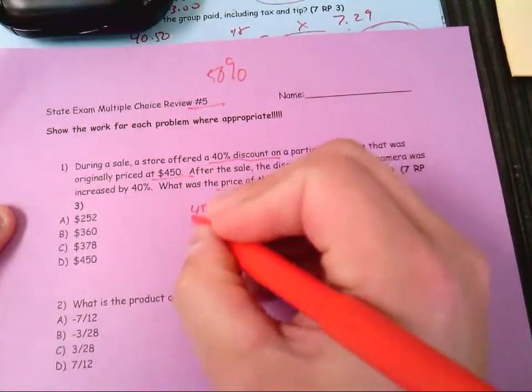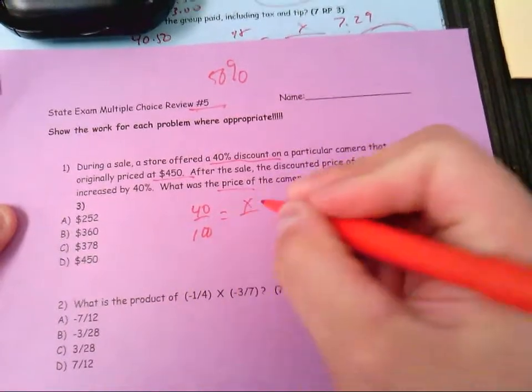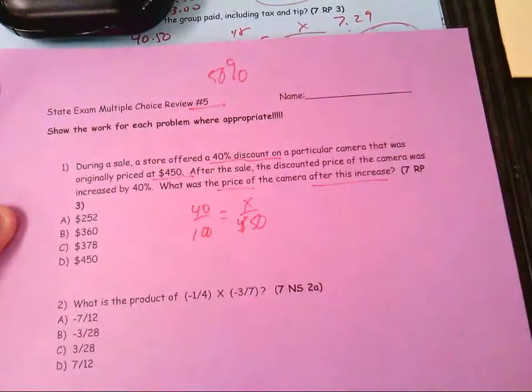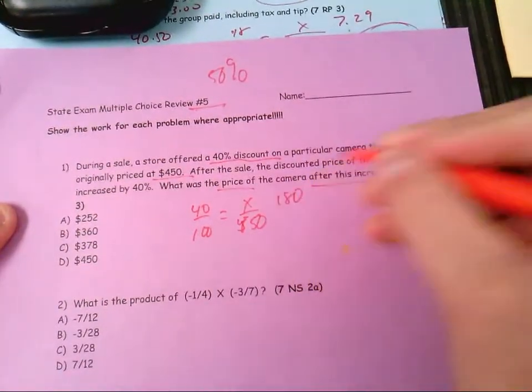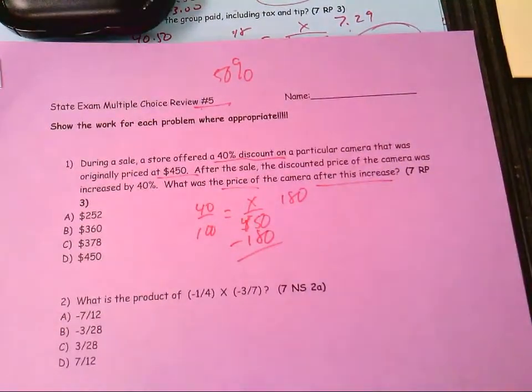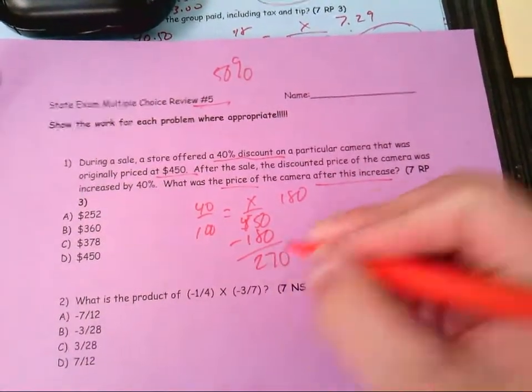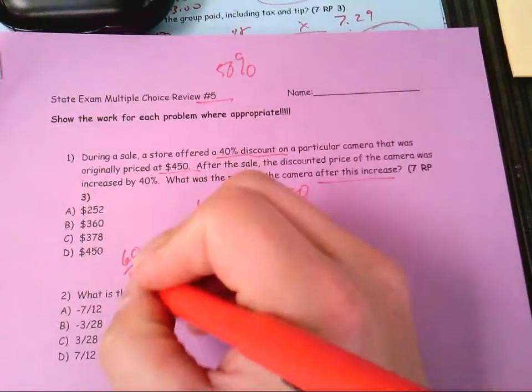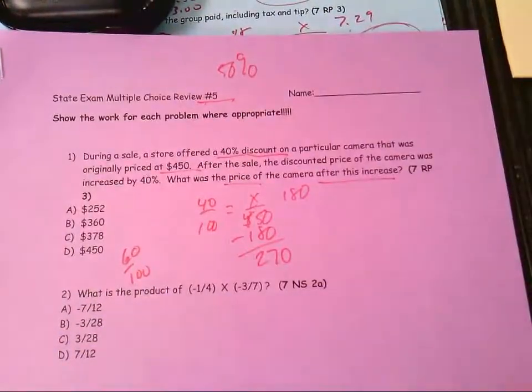The way that most of you have been doing this is setting it up by taking 40% of $450, which, to save you some math, is $180. But that 180 must get subtracted away because the discount takes away from the price. So that puts me at 270. The other way is to take the 40% off and use 60%. That's the way you can get 270 right away.